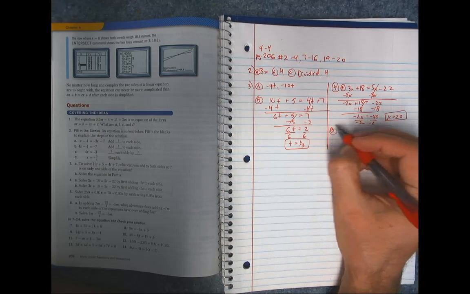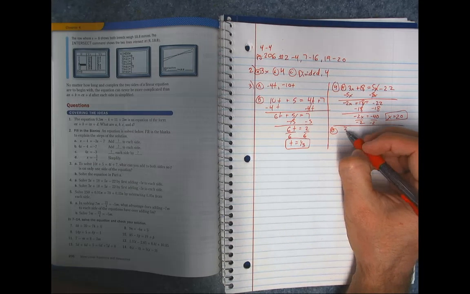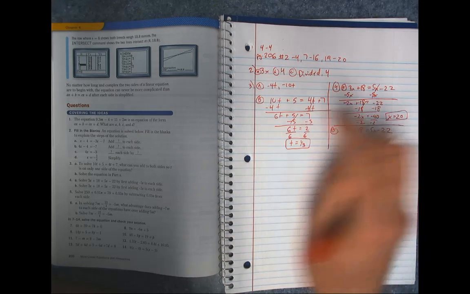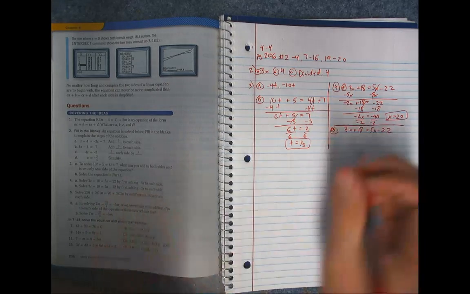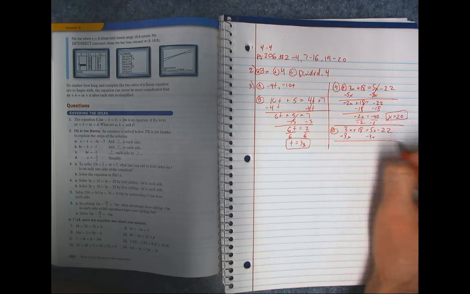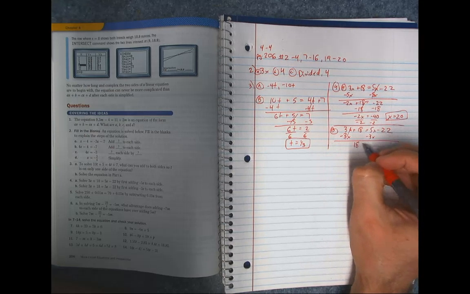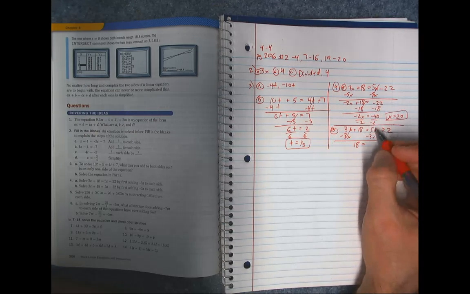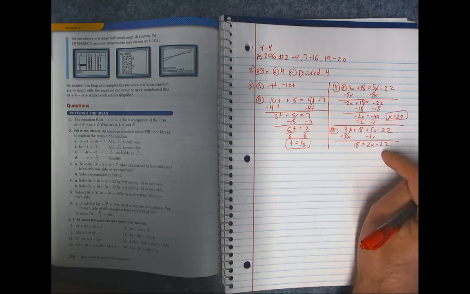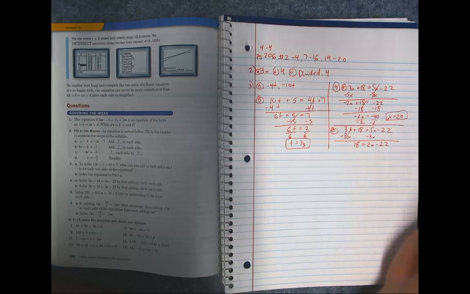Okay, so for B now, we're going back to the original equation. And now for B, they want you to solve it by adding negative 3x or minusing 3x from both sides, which ideally is what you would do in the first place. But you can see it didn't cause a problem up here to not do that. So now we get 2x minus 22. So after that first step now, we've got a positive x.